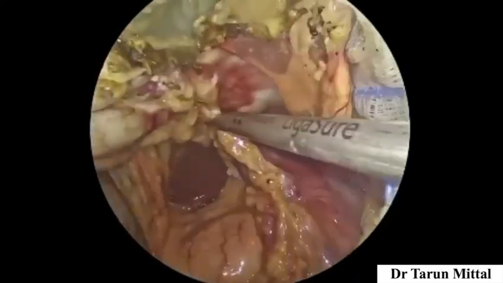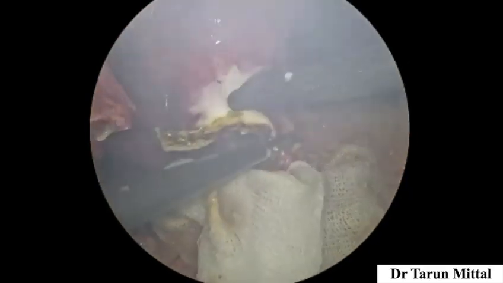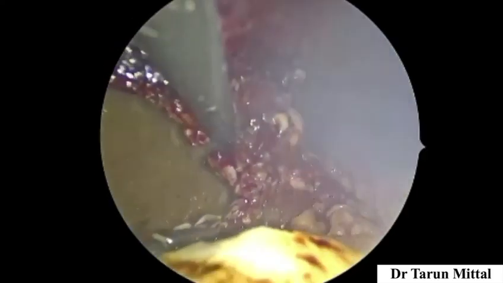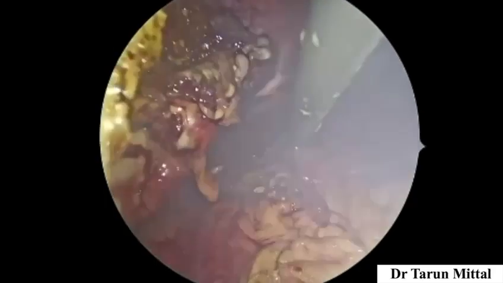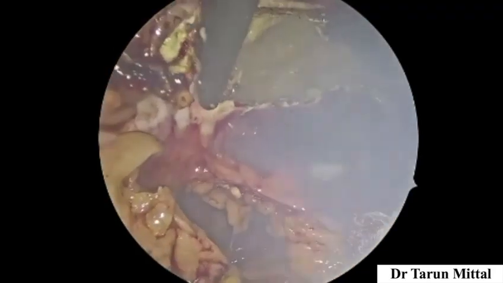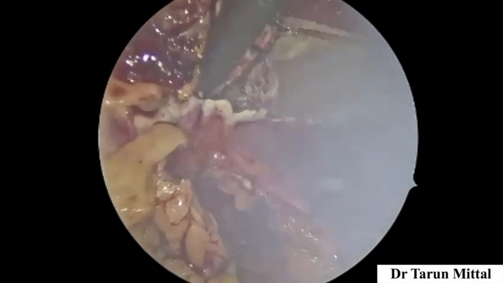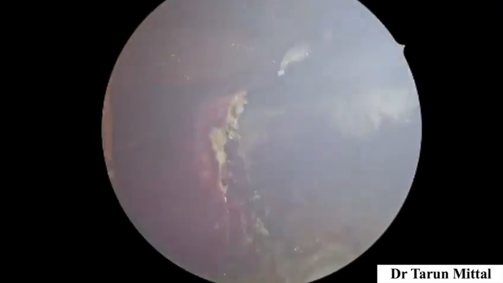We will have to remove the whole of this ectocyst right till the normal liver capsule. Here we are incising this ectocyst, and if there is bleeding, you can use a LigaSure. Now we are excising this ectocyst, going right till the liver margin.